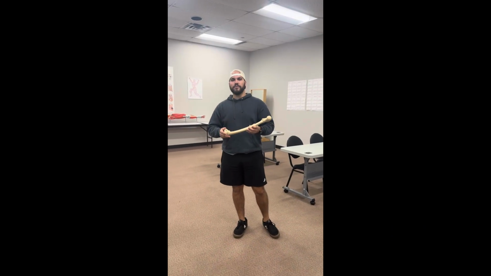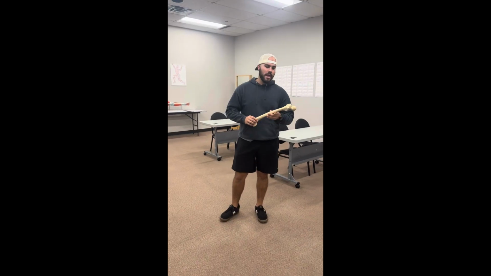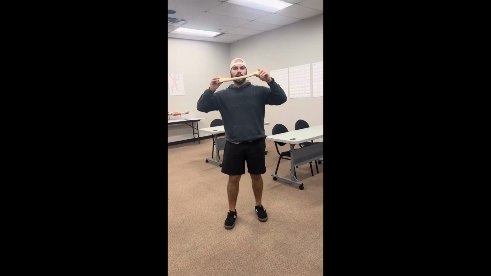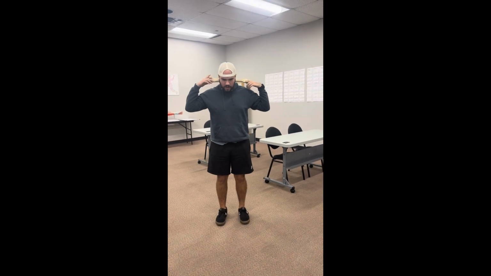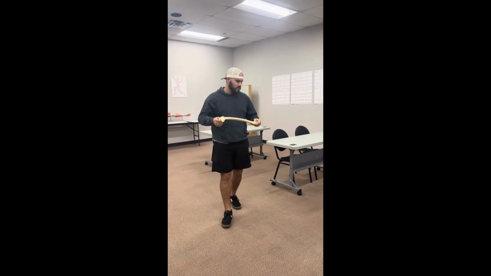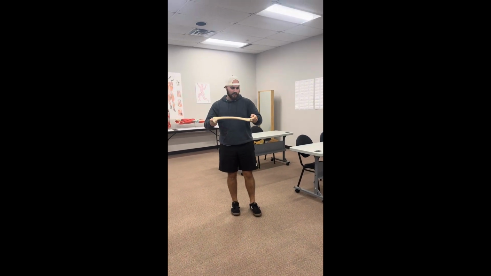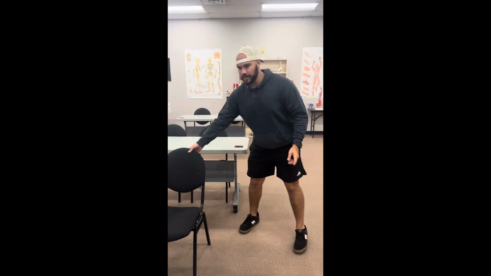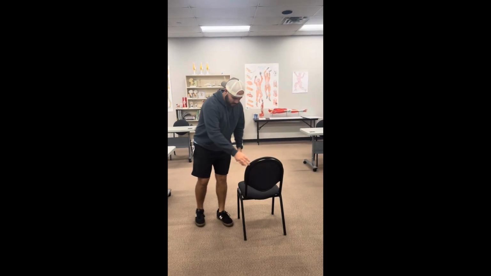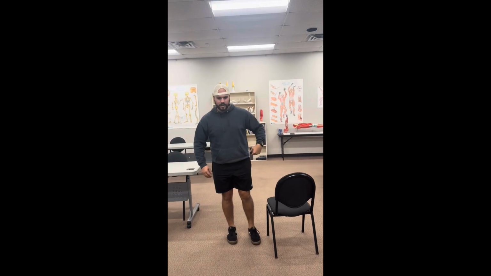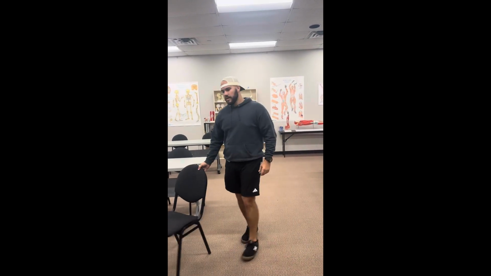I'm going to be showing you 2 ways to strengthen the sartorius. And one of those ways with a weight can be squats or side lunges. So you have the barbell over your neck and then you just do a squat, or you can do a side lunge and then come back up. Another way that you can do without weight is lateral step ups. I'll just use this for now. So lateral step up, you'll step up and then go back down. And then that will be a way to strengthen your sartorius without weight.